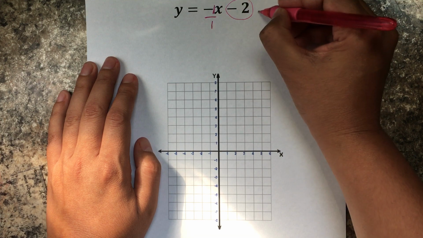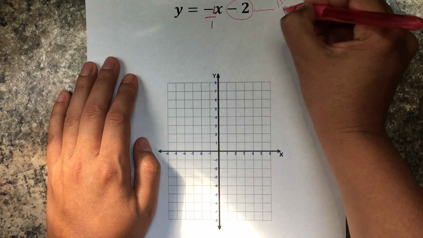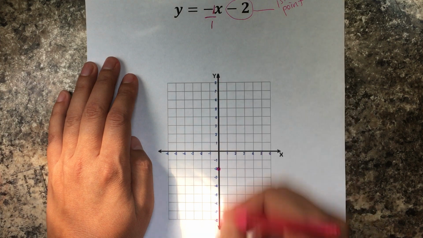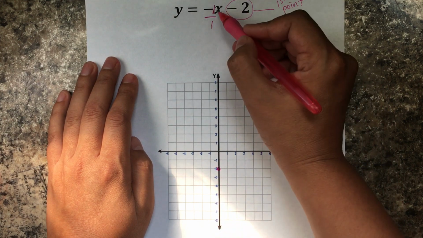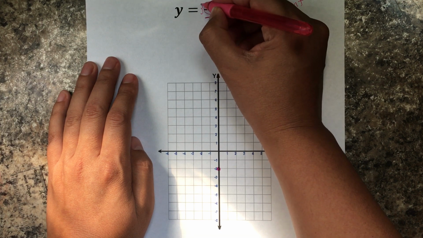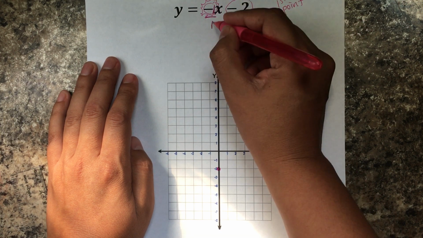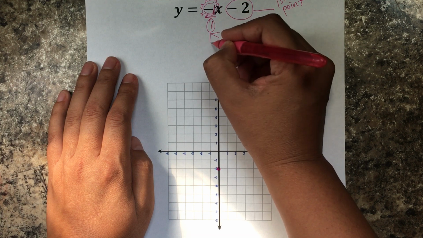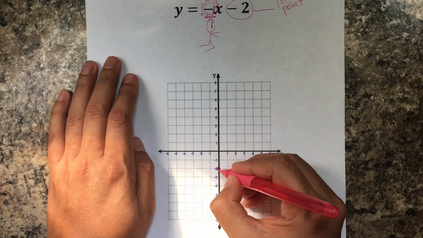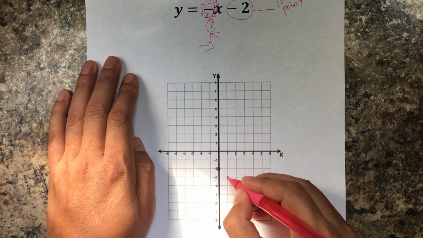Again, this is your first point, -2, always on y. Then rise is -1, so you go down, and the run is +1, so to the right. So down to the right, down to the right.